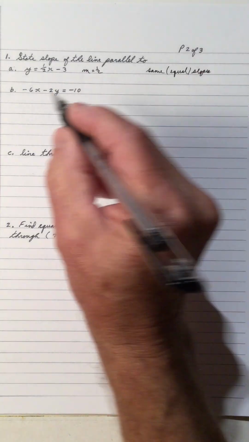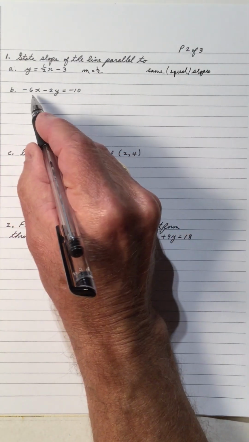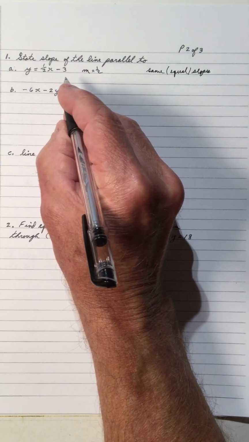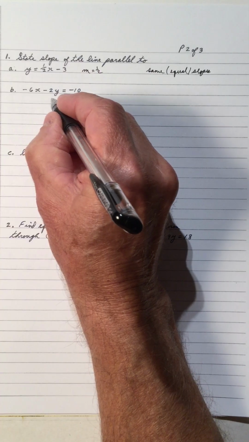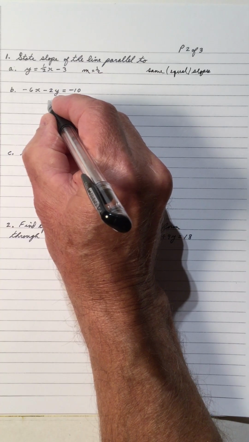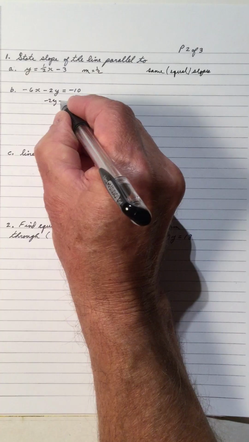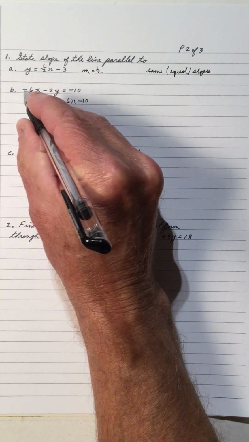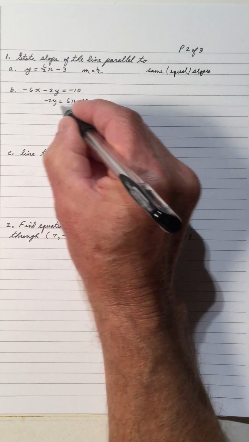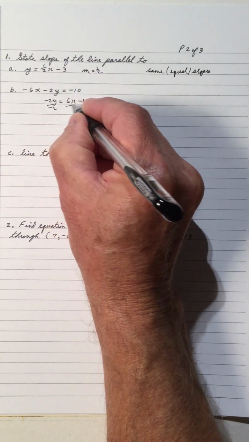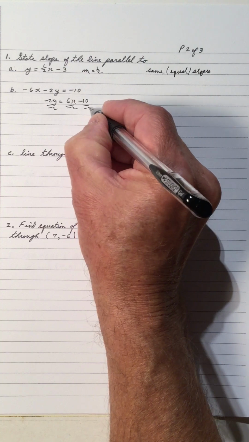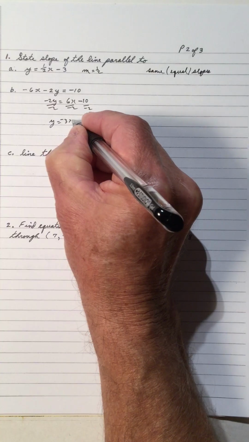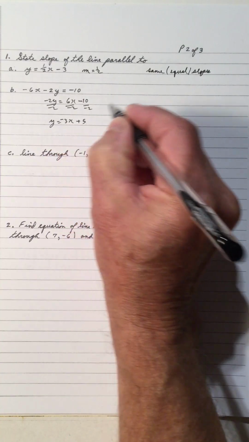1/2. B, I have an equation of a line in standard form, so I will solve it for y and put it in the slope y-intercept form. So negative 2y equals 6x minus 10. Negative 6x moves to the right, becomes positive. Divide by negative 2. And I get y equals negative 3x plus 5.